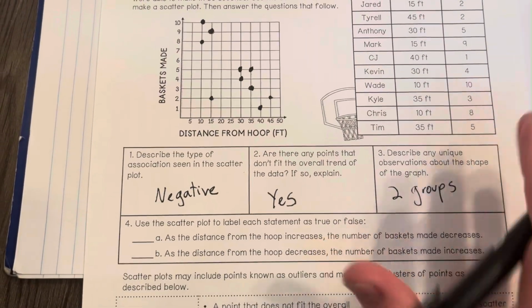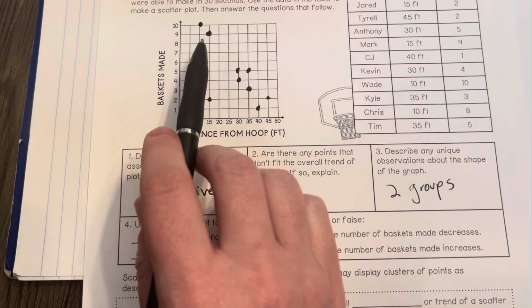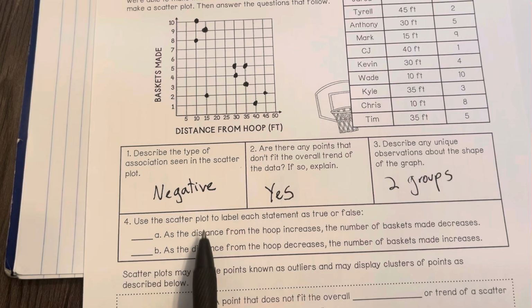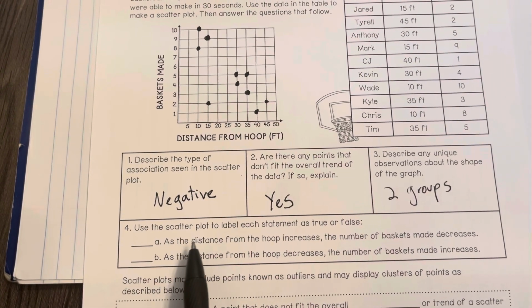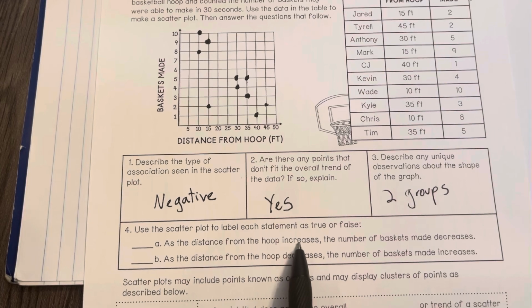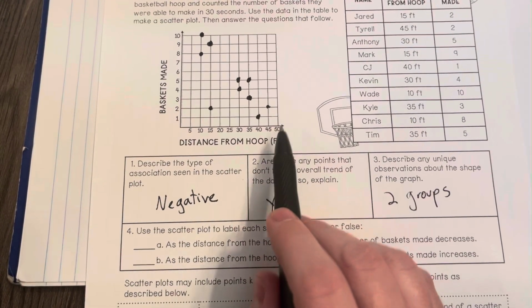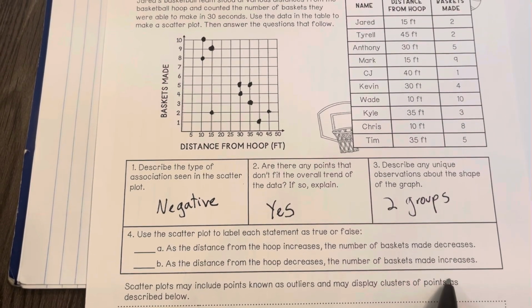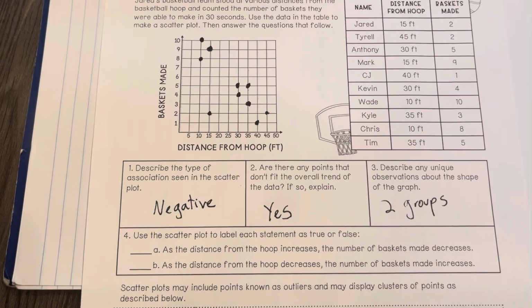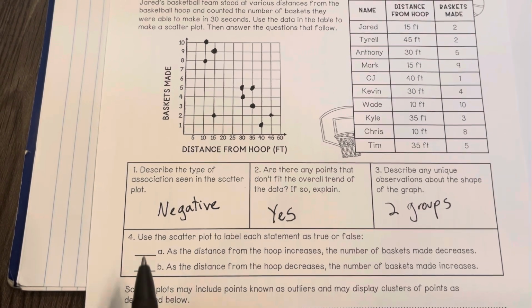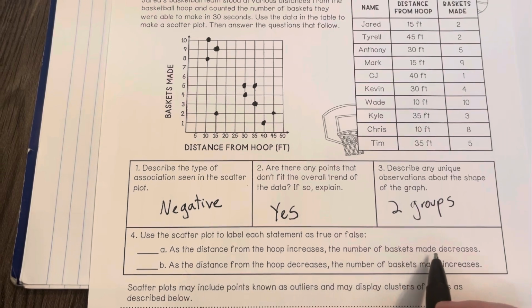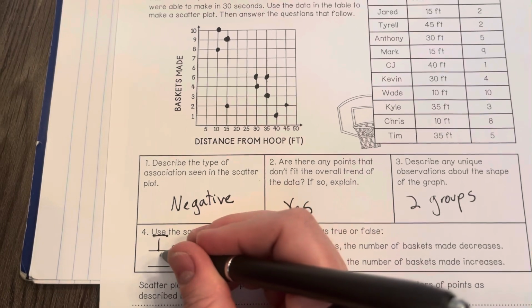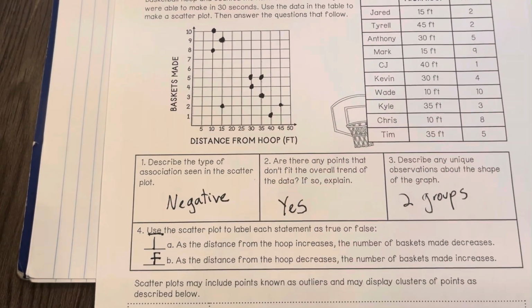Okay. Now, we said this was a negative association. Now, what we want to do is label one of these as true and one of these as false. As the distance from the hoop increases, so as we increase across the x-axis, the number of baskets made decreases or increases. Which one is true? As we get farther from the hoop, the baskets made decreases. So this one's true, and this one is false.